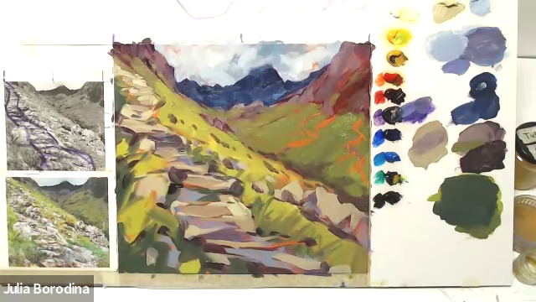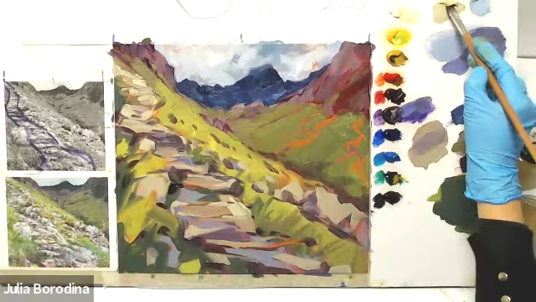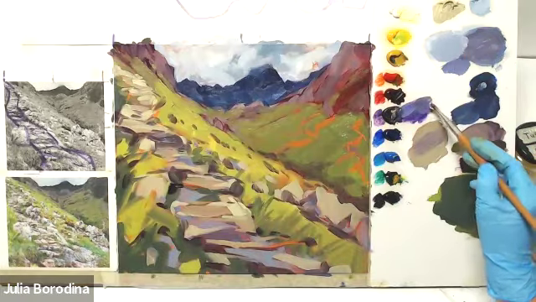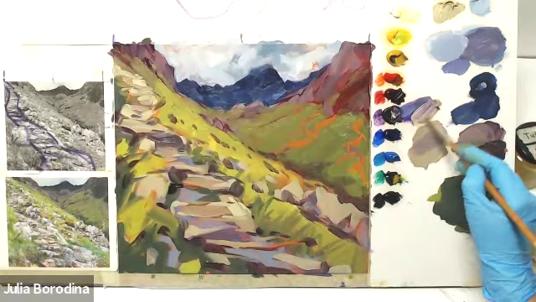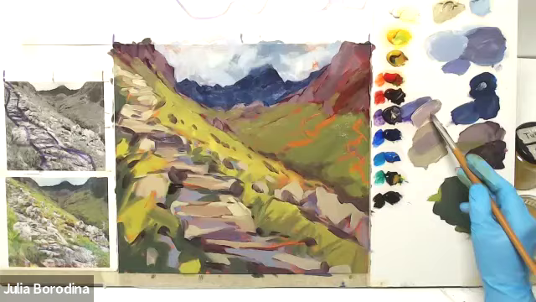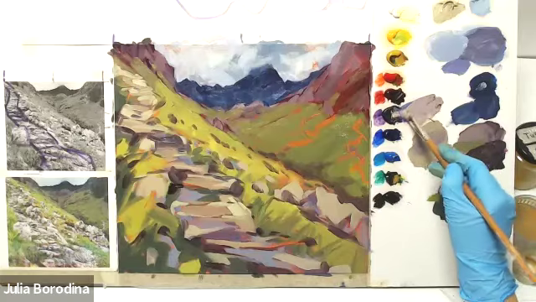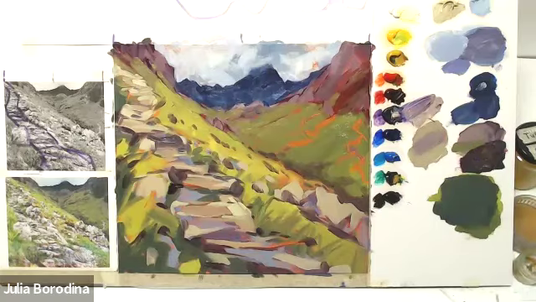Okay, good. Now I want a tiny bit more, some of this paler color. That was some buff titanium and violet. Tiny bit more of that violet here.